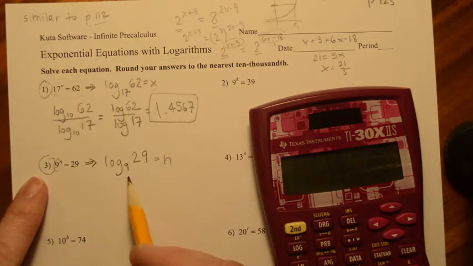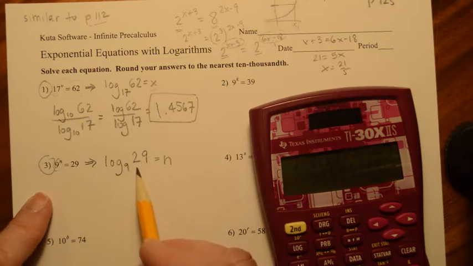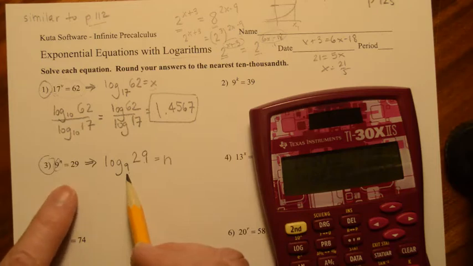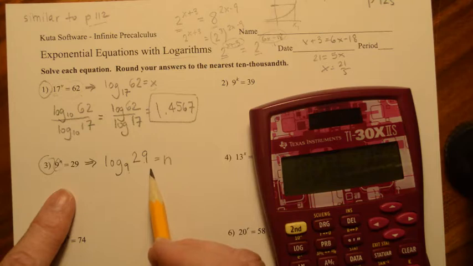And again, if I were just to estimate, I would say 9 to the first is 9, and 9 to the second is 81. So 1 is too small and 2 is too big, so it's going to be somewhere between 1 and 2, probably closer to 1, because 29 is much closer to 9, which is 9 to the first, than it is to 81, which is 9 to the second.